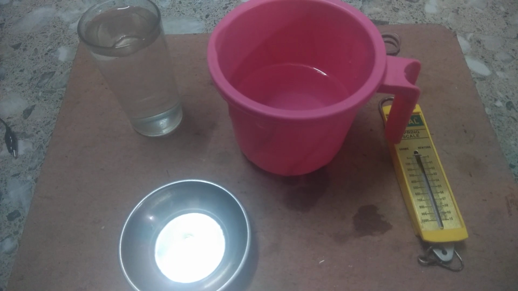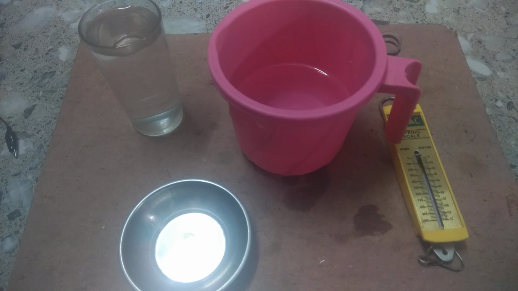Archimedes Principle states that the upward buoyant force that is exerted on a body immersed in a fluid, whether fully or partially, is equal to the weight of the fluid that the body displaces. This is the principle of Archimedes. We will prove this in this experiment.